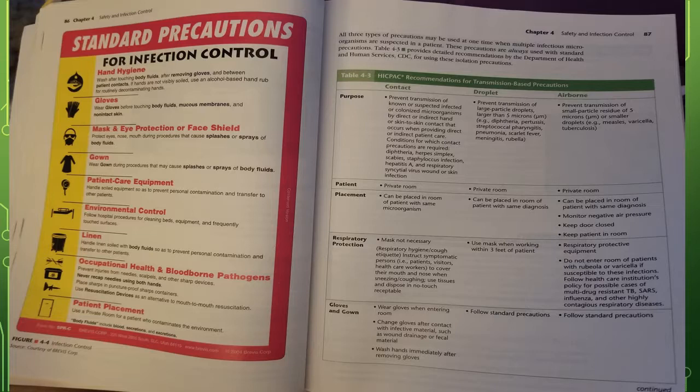Conditions for which contact precautions are required are diphtheria, herpes simplex, scabies, staphylococcus infection, hepatitis A, and respiratory syncytial virus wound or skin infection. The patient should be placed in a private room, but can be placed in a room with a patient with the same microorganism. A mask is not necessary.